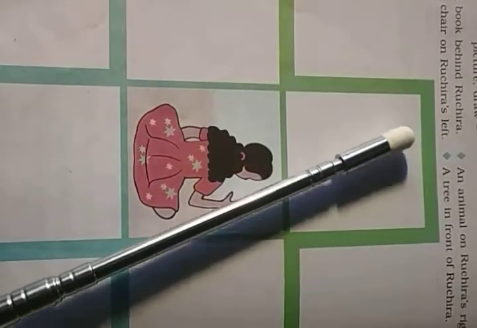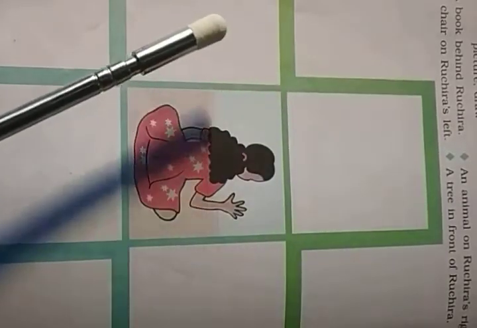And Ruchira's right would be this square. So you draw an animal, a rabbit, a monkey, anything you wish to draw. And you can do this exercise in your textbooks. A chair on Ruchira's left. Here is her left. Draw a chair here. A tree in front of Ruchira. This is the box in front of her, so draw a tree here.